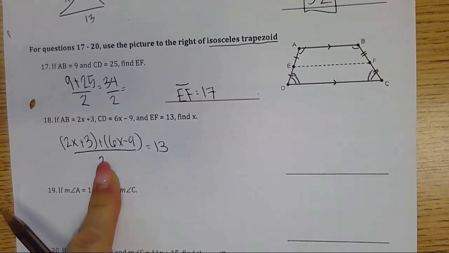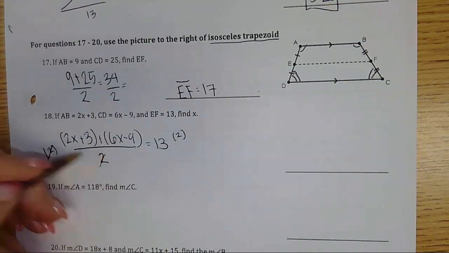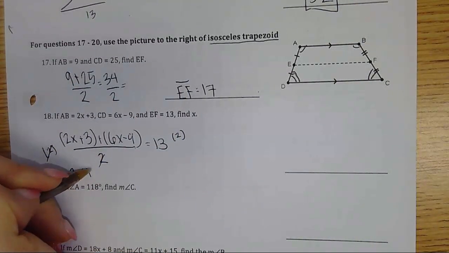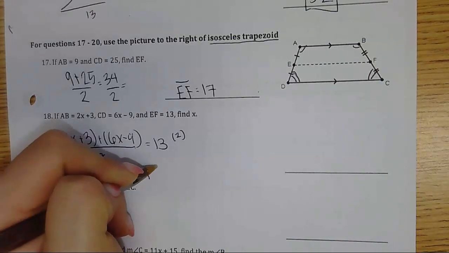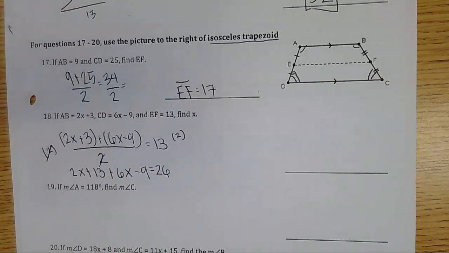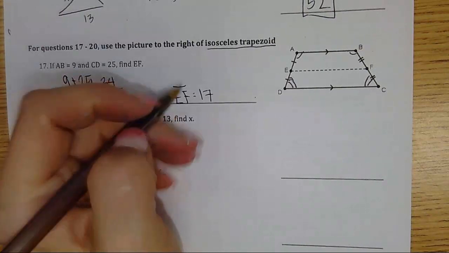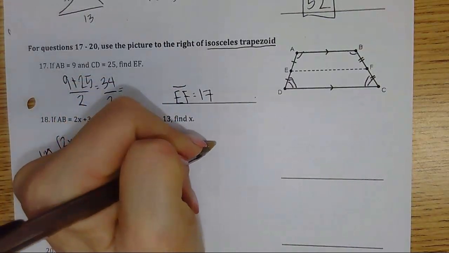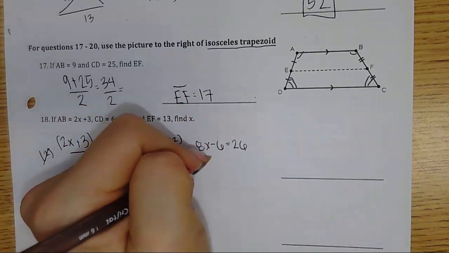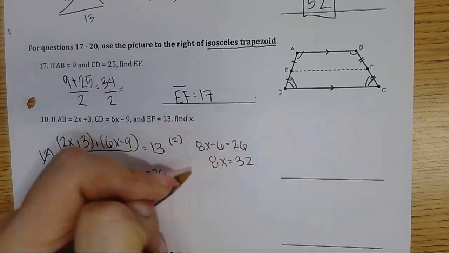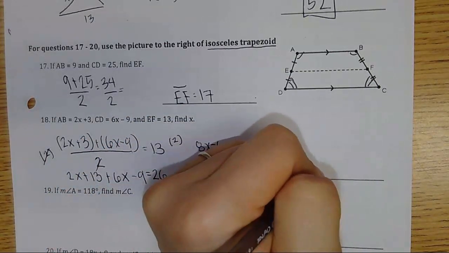All right, well, I've got to get rid of the 2 by multiplying both sides by 2. And I'm going to have 2x plus 13 plus 6x minus 9 equals 26 this time, because 13 times 2 is 26. I'm going to combine some like terms and end up with 8x minus 6 equals 26. I'll add 6 to both sides and end up with 8x equals 32. Divide by 8, divide by 8, and get x equals 4.